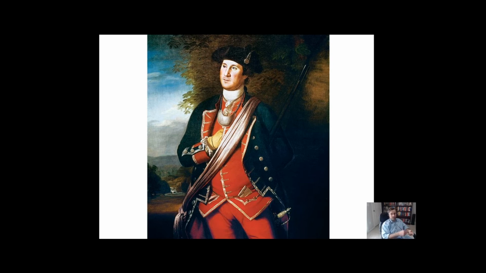So George Washington is going to be very wealthy compared to his neighbors, very well educated, and this education is going to earn him a job as a land surveyor. Basically, George Washington will start making maps for these land surveyors.